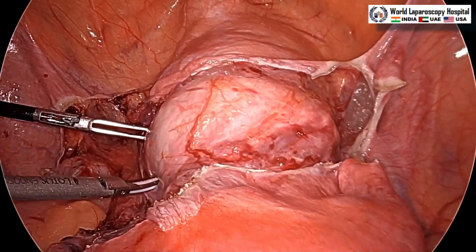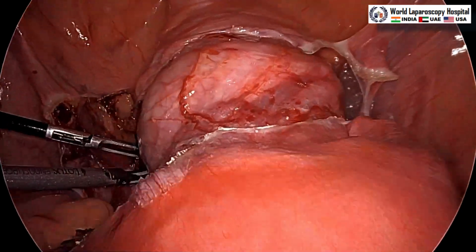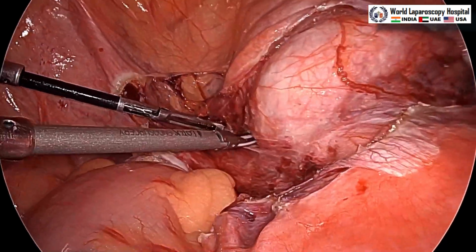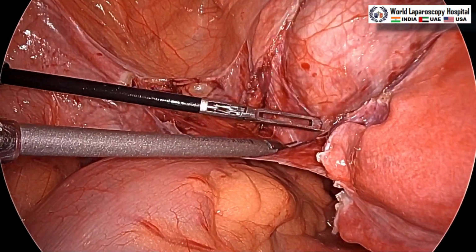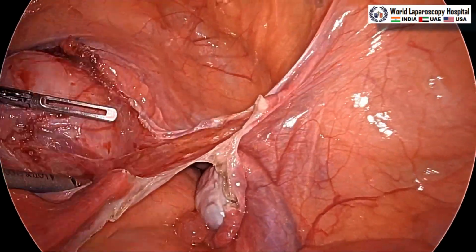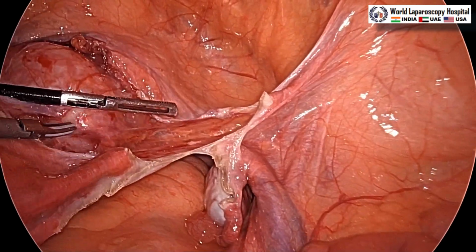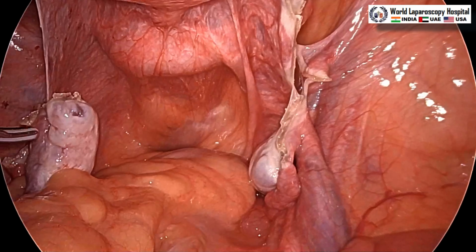So, lateralization of the bladder pillar is also over. You can see the vagina is visible like a pearly white background with a criss-cross pattern of vessels, and the bladder pillar is also lateralized on either side. This is important so that the uterine pedicle will be thin and you can coagulate.